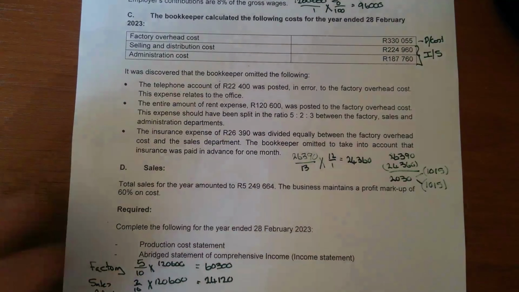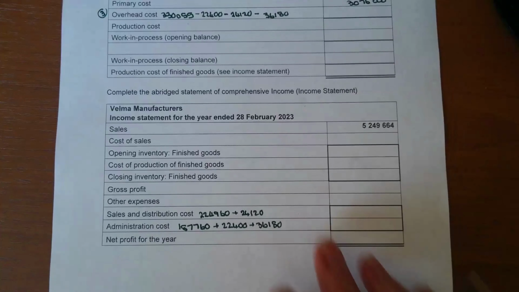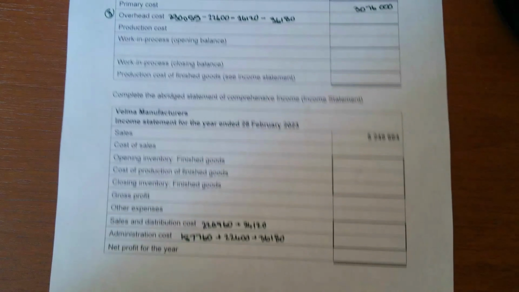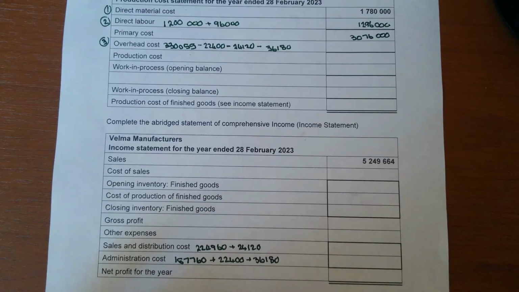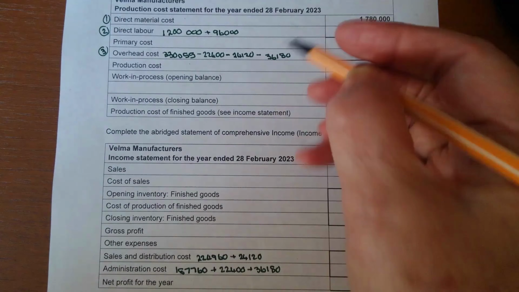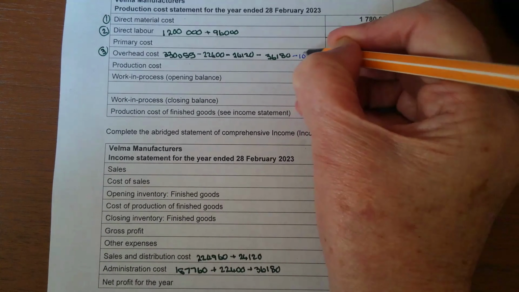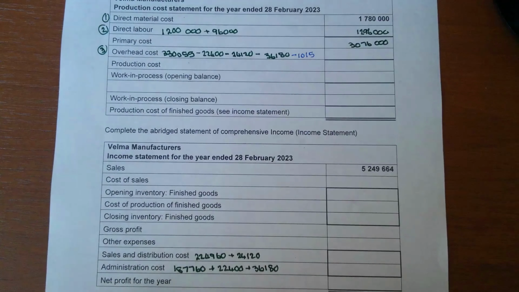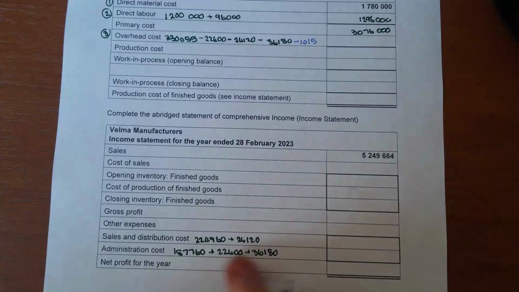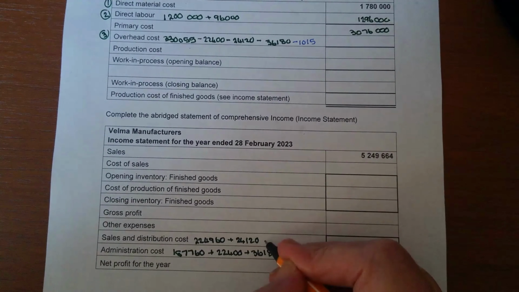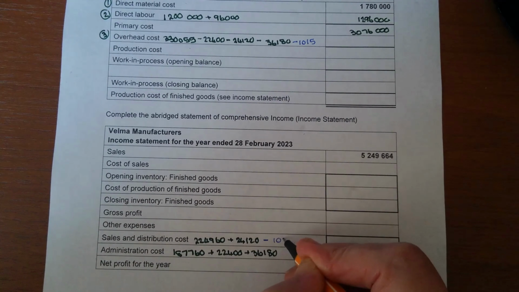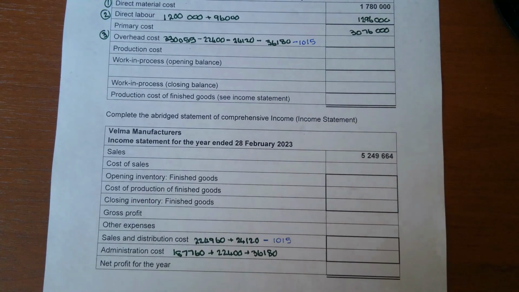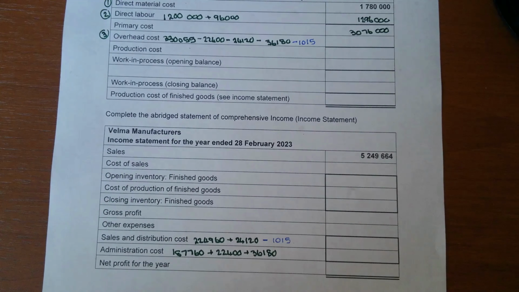So I will go to overheads, and in overheads I will show that I must subtract 1,015 Rand, and in the sales department I will also subtract 1,015 Rand to decrease it to the amount that it was supposed to be.